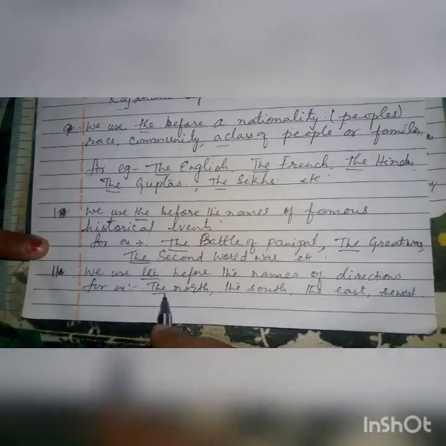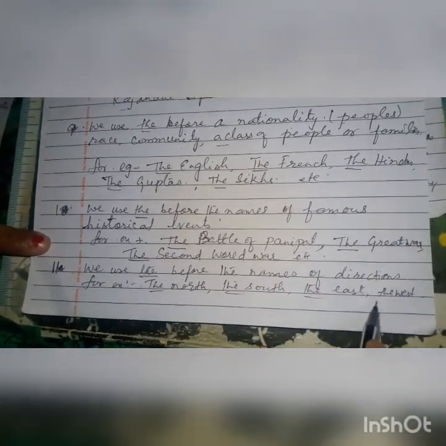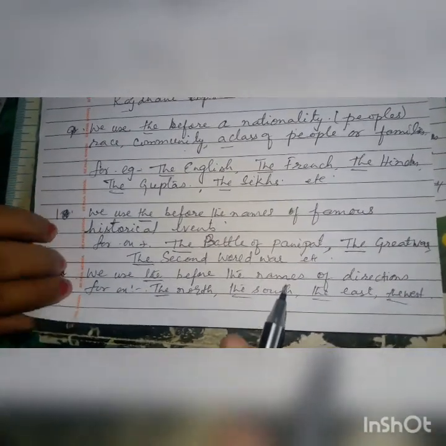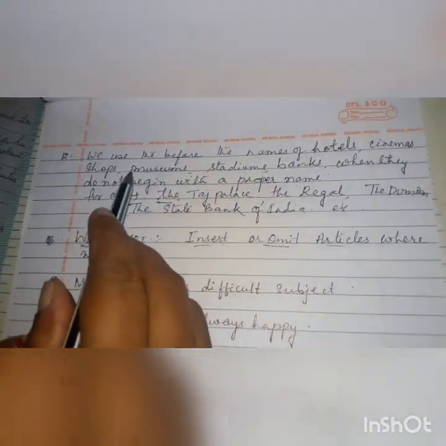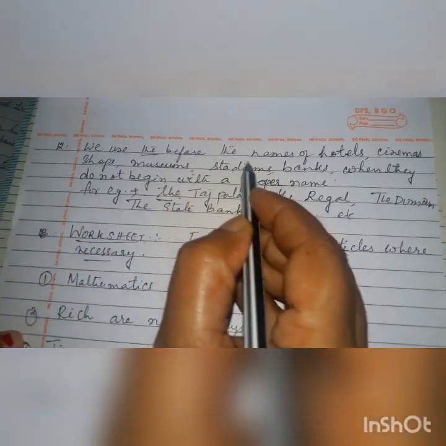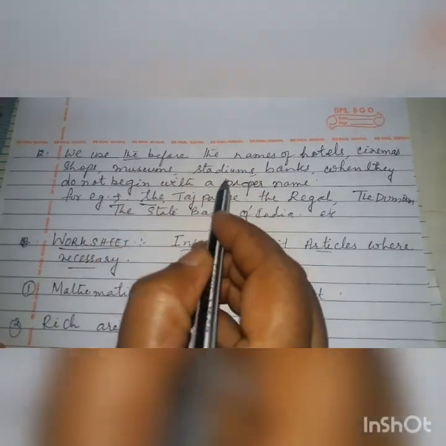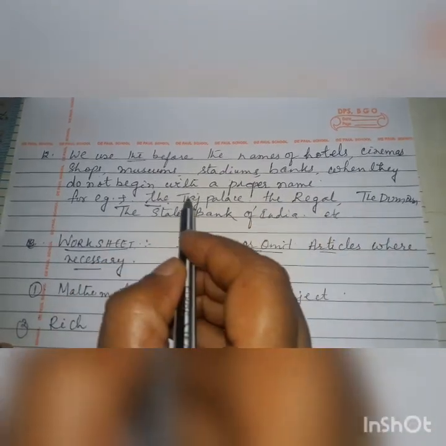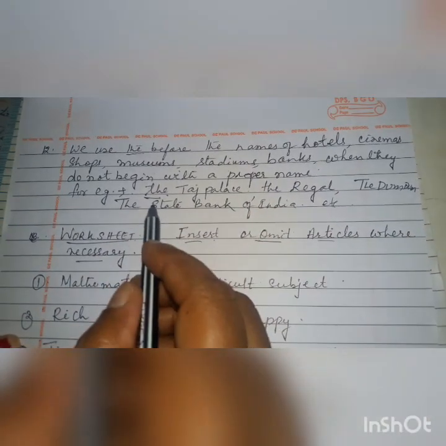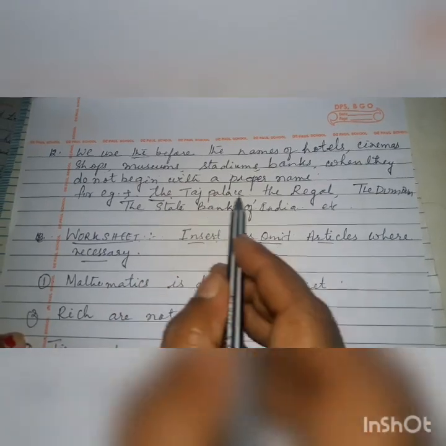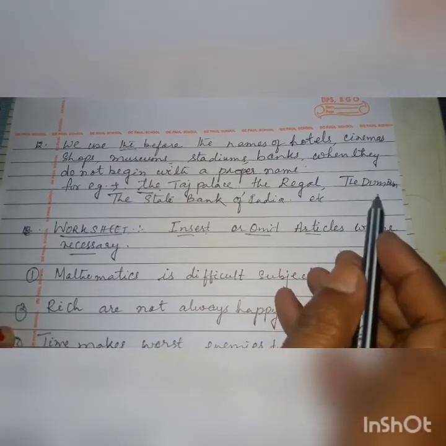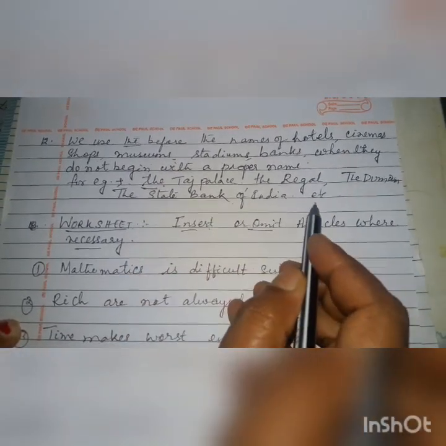For example, the north, the south, the east, the west. Number 12, we use the before the names of hotels, cinemas, shops, museums, stadiums, banks when they do not begin with a proper noun. For example, the Taj Palace, the Regal, the Dum Dum, the State Bank of India.